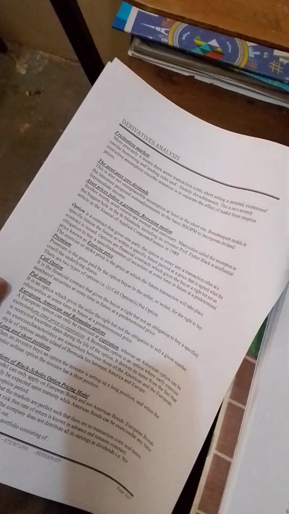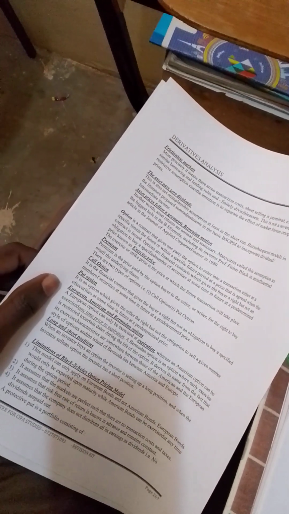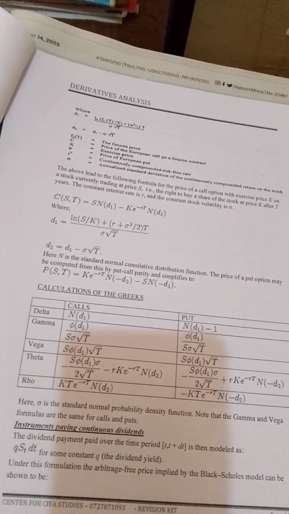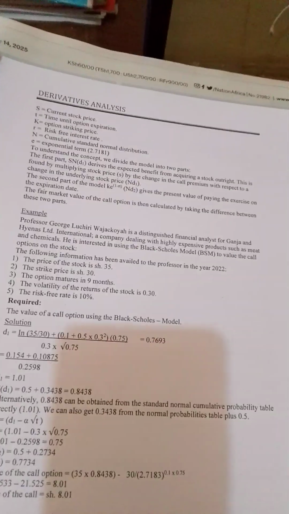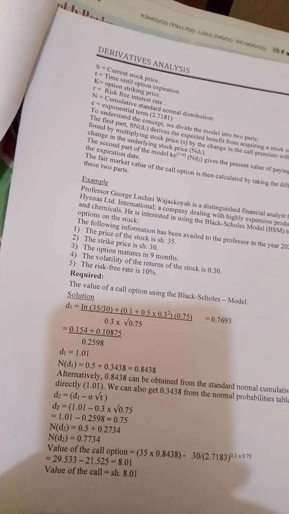Then the next page, what you find there is explanations of those limitations of Black-Scholes model. Now, the next page you find some examples, but let's focus on the example because that was the most important thing for our lesson today.